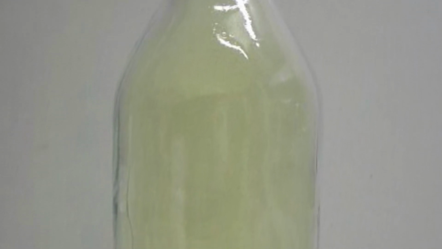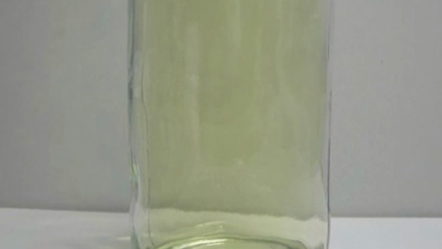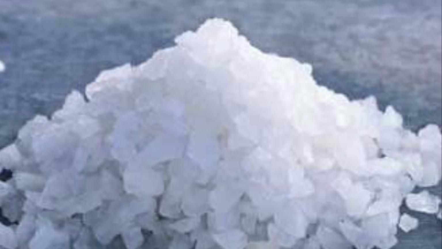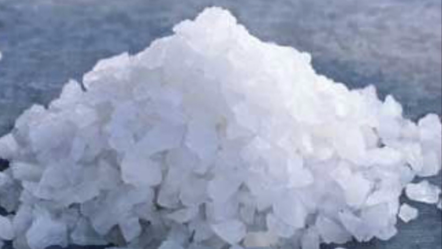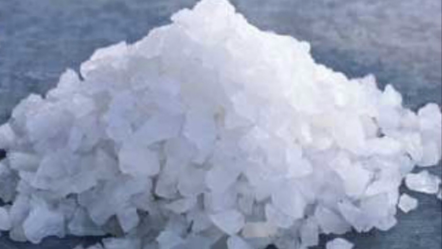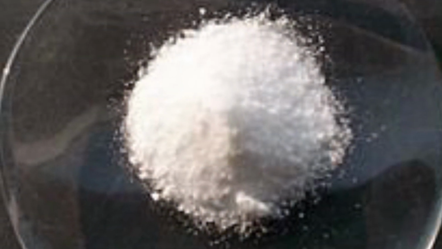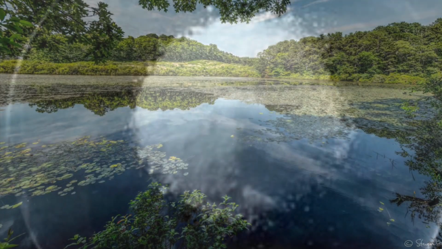Here is chlorine in its pure form. The gas has a yellowish green color to it and a very distinct odor. However, it is rarely found just in its pure form because it can be combined with other elements. This is an example of sodium chloride. And here's an example of potassium chloride.